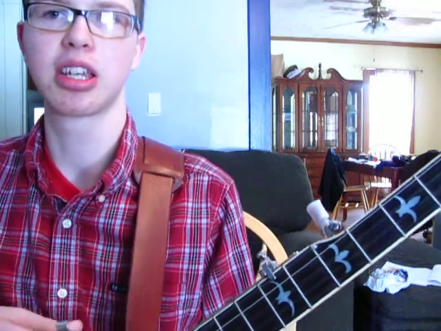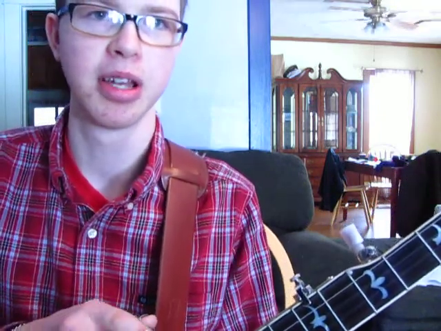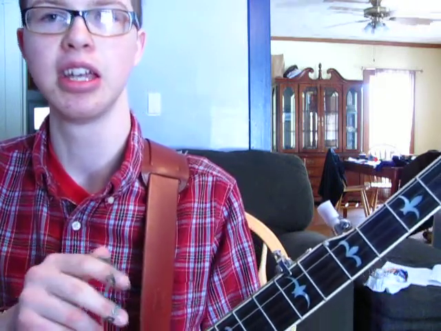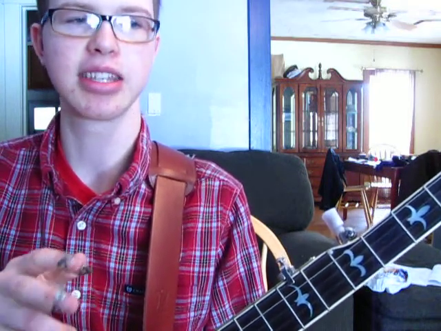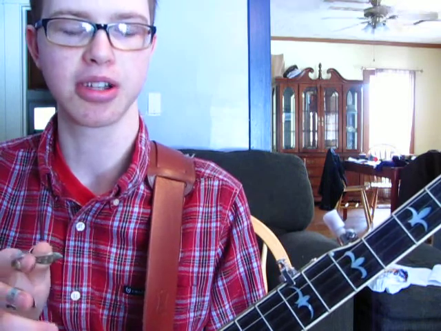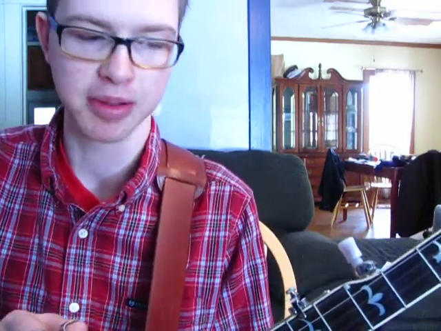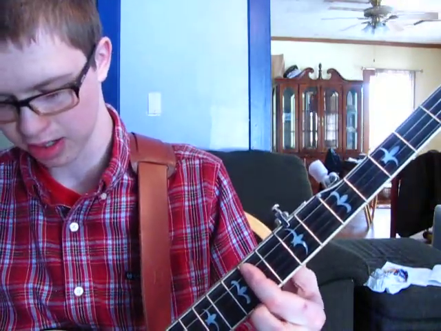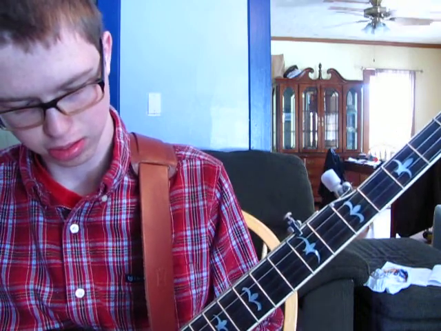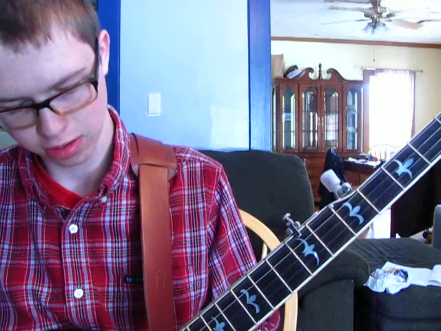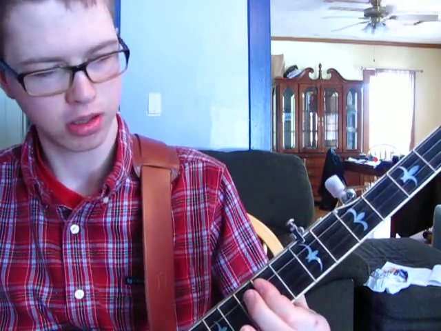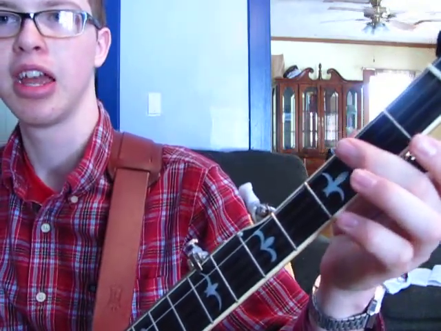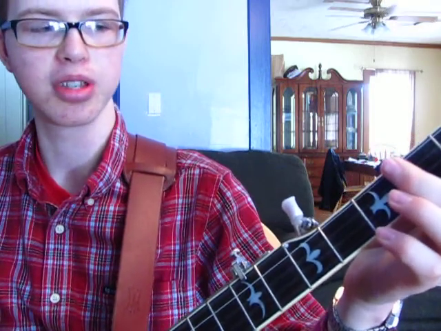Now another key that is sort of popular, my dad likes singing it, and Folsom Prison Blues is usually always in this key, is the key of E. There are actually quite a few variations of how you could play E. Either you could capo way up at your 9th fret, so it's way up high, or you could capo it up at your 2nd fret and play the chords of D.